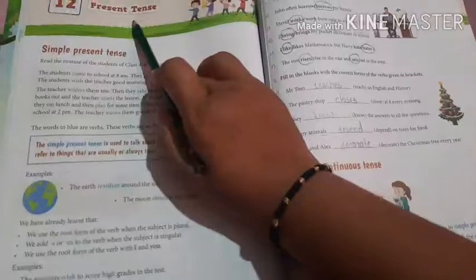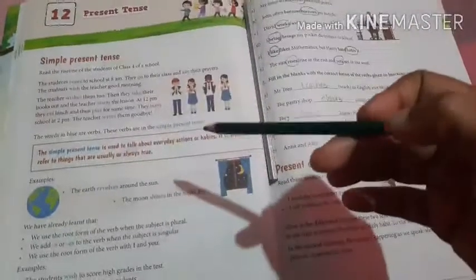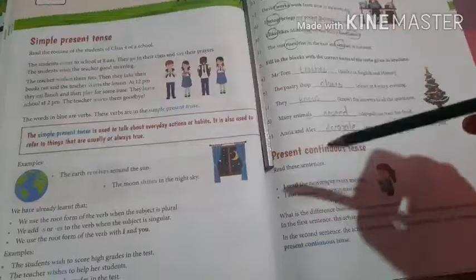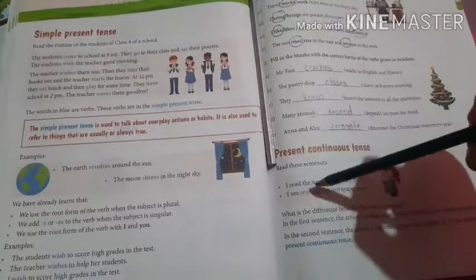So these are the activities that we do regularly. So that is termed the present tense. Now if present tense is this, what will we do in present continuous? In present continuous, after the verb we write ing. What do we write? ing.